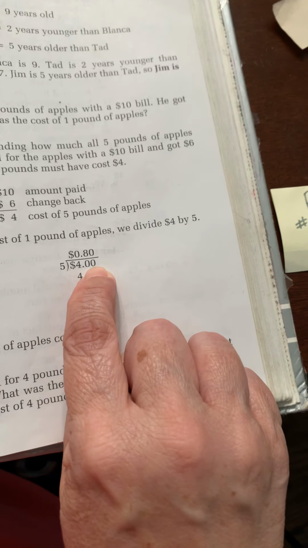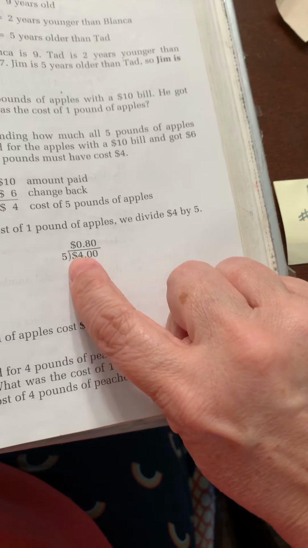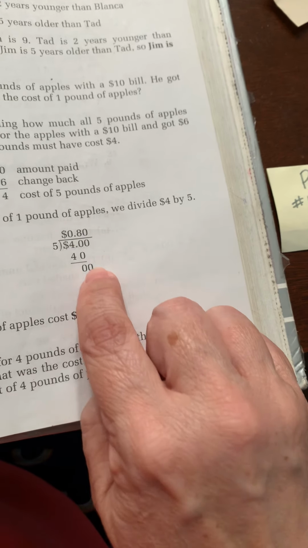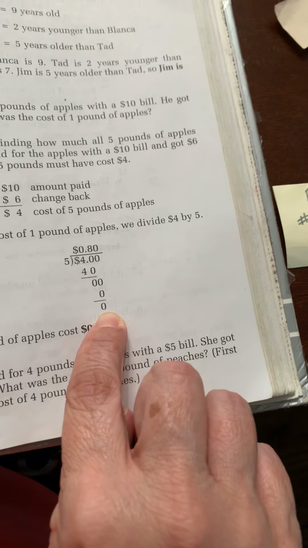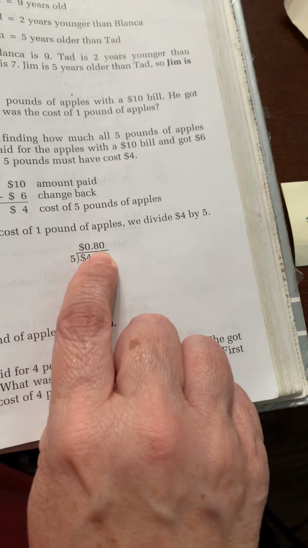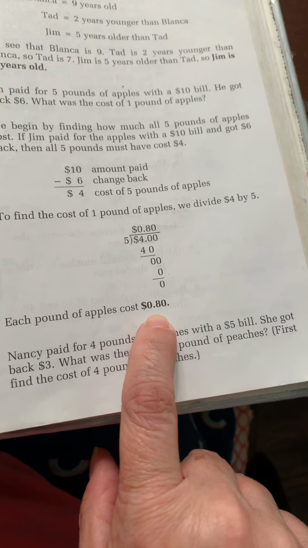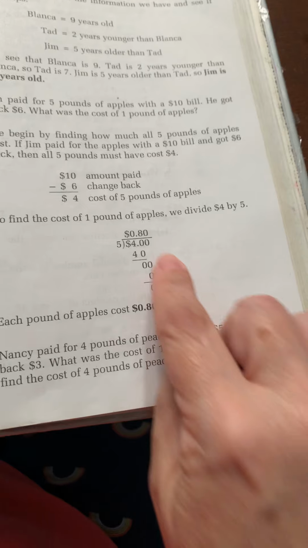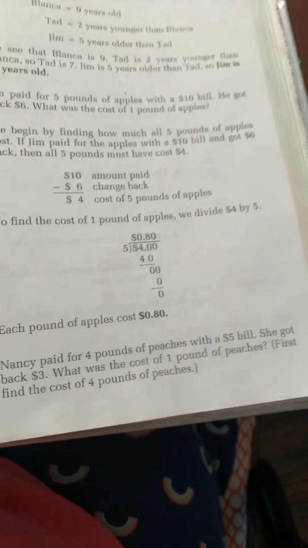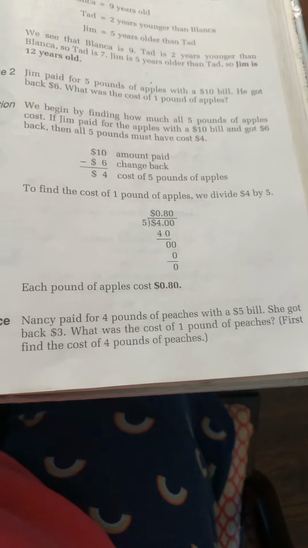So we have to make sure we have a digit above this last digit. So 5 goes into 0 times. 5 times 0 is 0. Subtract. And then we have 0 left over. So our total is 80 cents. So don't forget to put your dollar sign and decimal. So the answer, each pound of apples cost 80 cents. And you can check it by multiplying: 80 cents times 5 pounds will give you $4. So you can check that that's correct.